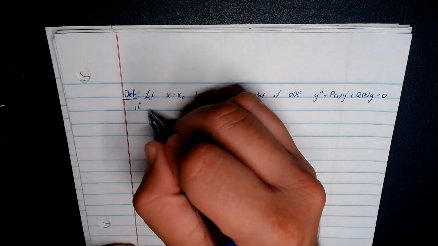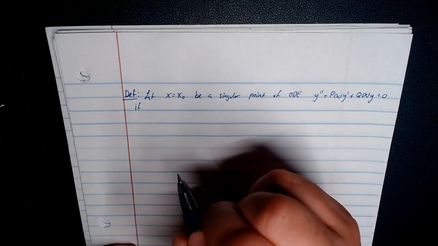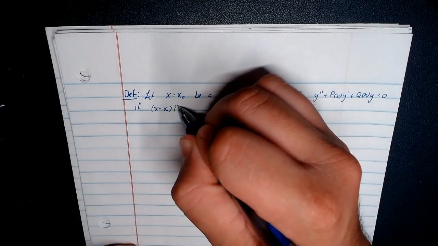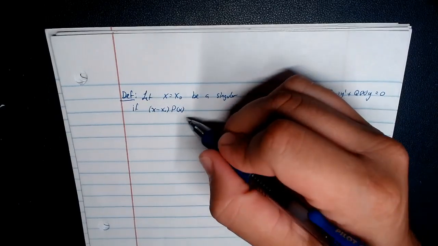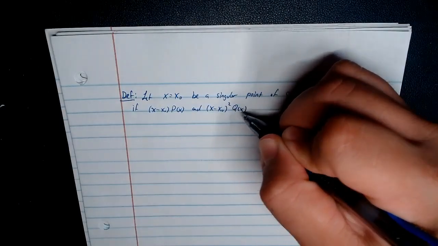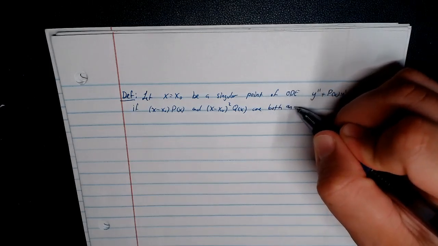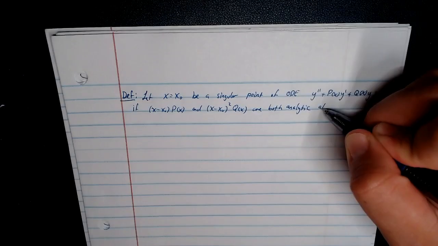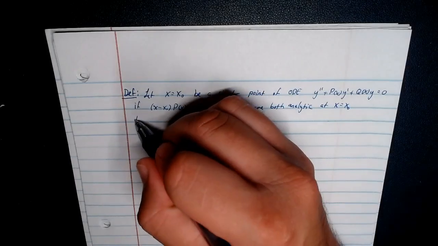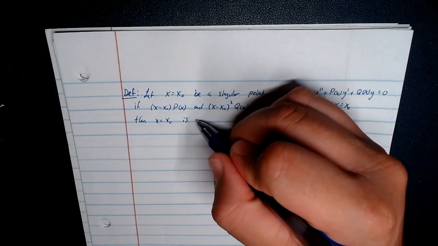If x minus x naught times p of x and x minus x naught squared times q of x, if these are both analytic at x equals x naught, then we say that x equals x naught is a regular singular point of the ODE.